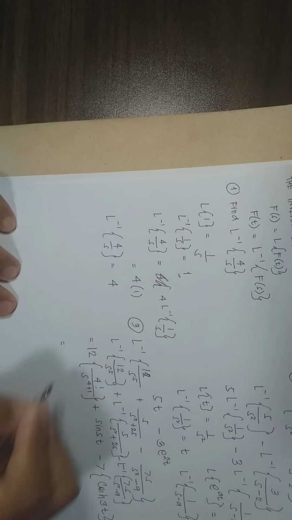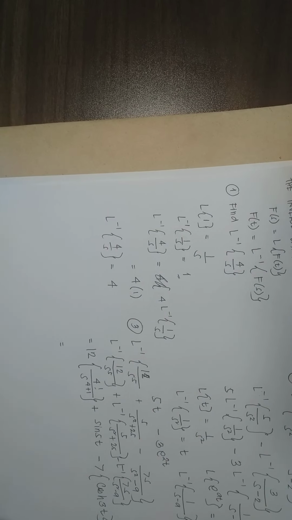The solution therefore is 4 factorial. That's 4, 3, 2, 1.